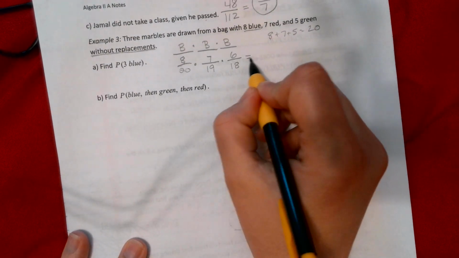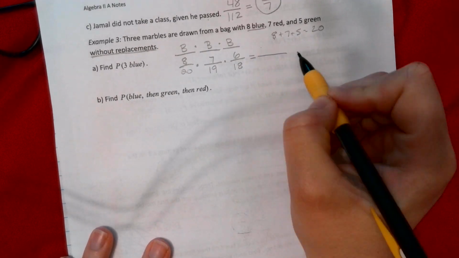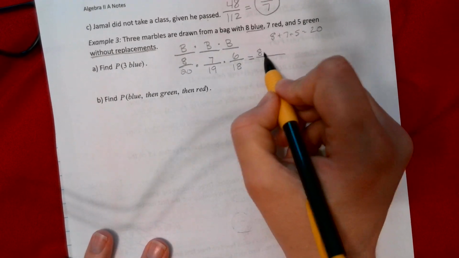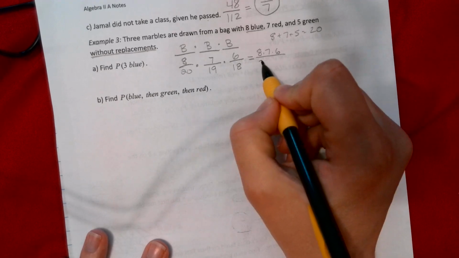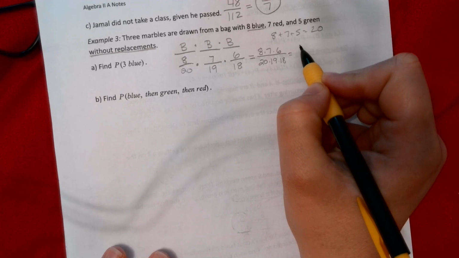Then you just multiply these out. So do what you need to keep it clean, but you could do 8 times 7 times 6 over 20 times 19 times 18, and write what that equals.